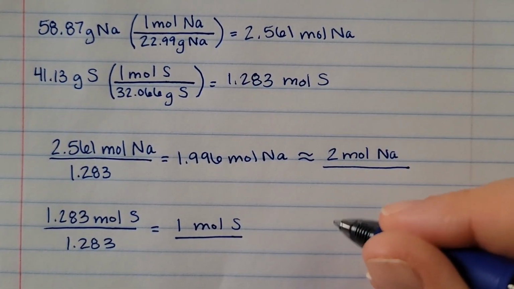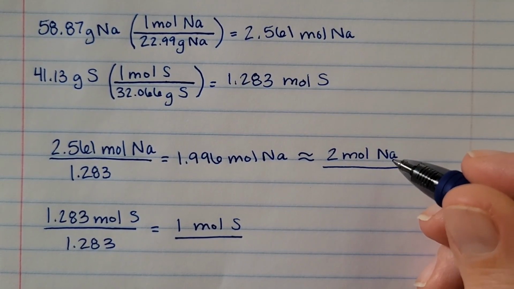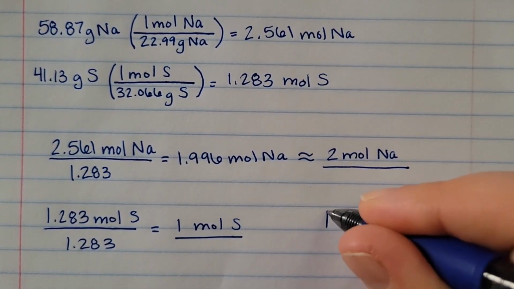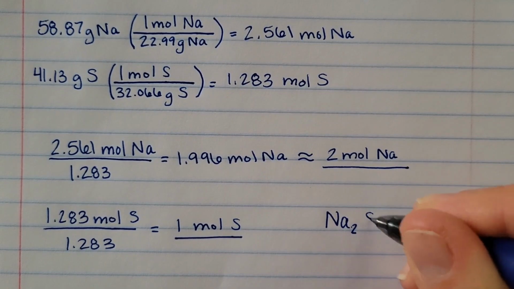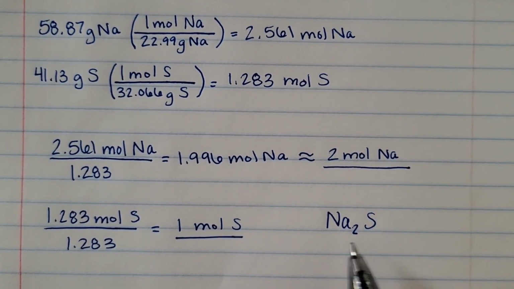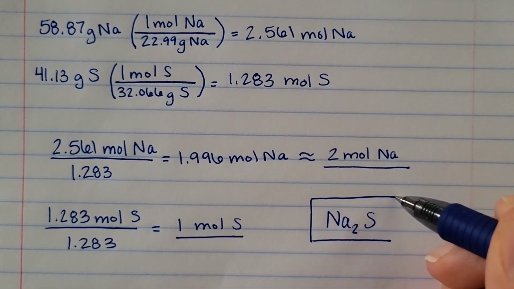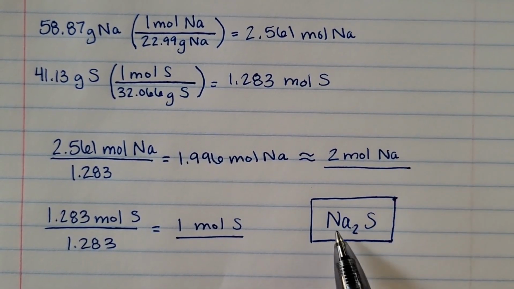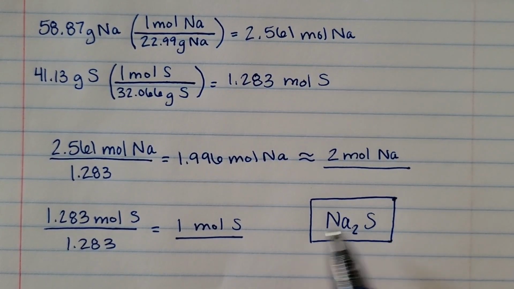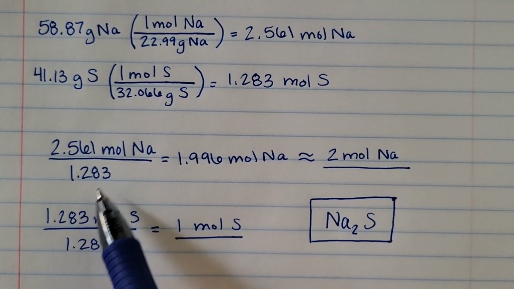The formula should be, putting the metal first and then the nonmetal, Na2S. This is the empirical formula showing the basic ratio of how these elements are combined. 2 Na's per every 1 S. And we got those numbers by dividing out there.